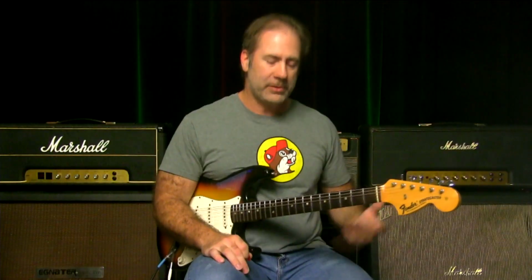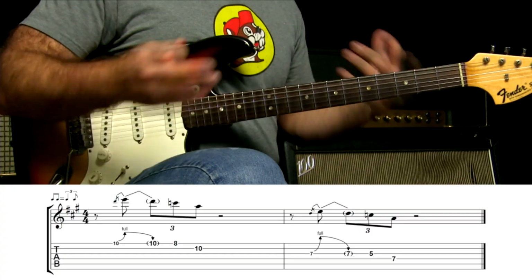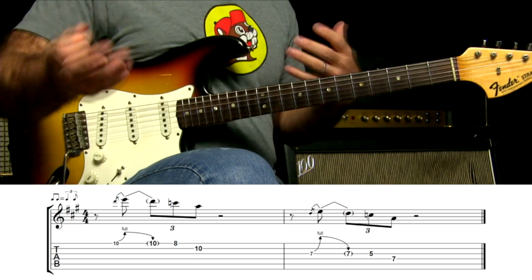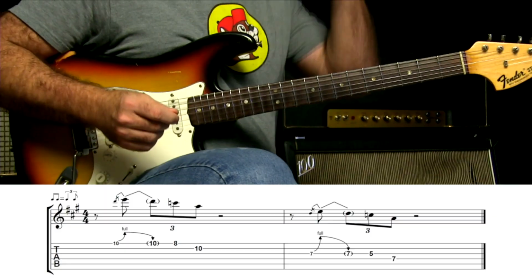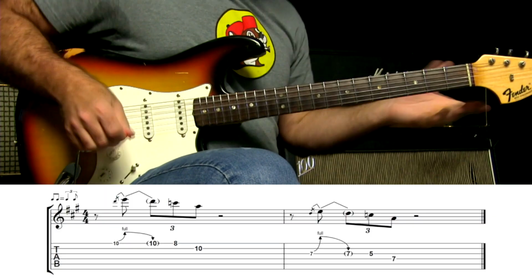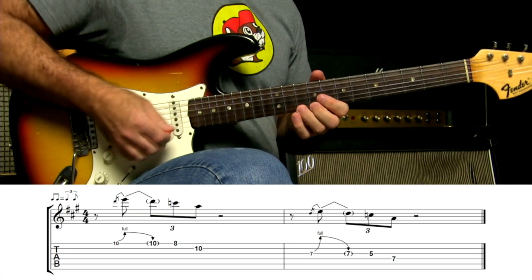So let me show you 3 of them today. I'll show you where they come from and how to use them, and then in another video I'll put them together into a lick, and you'll see how that can go. This is how some of those bigger, larger licks get created.